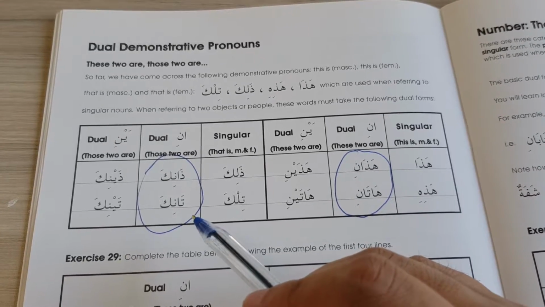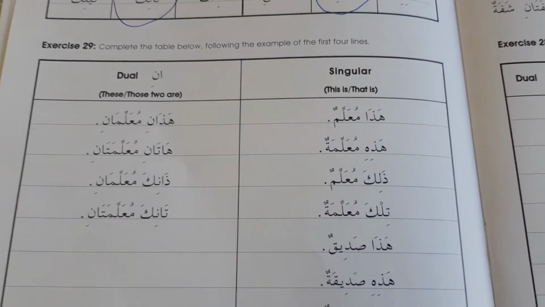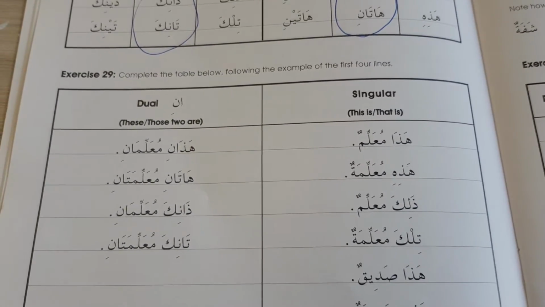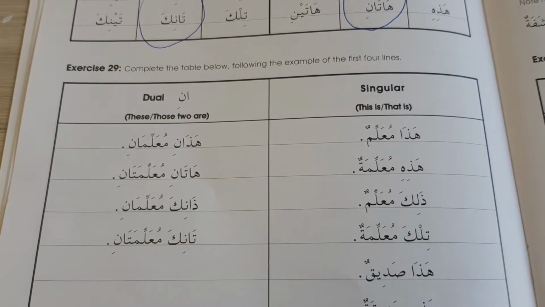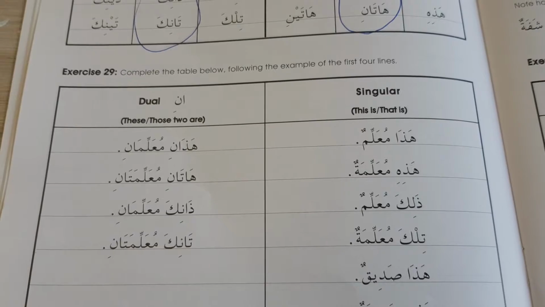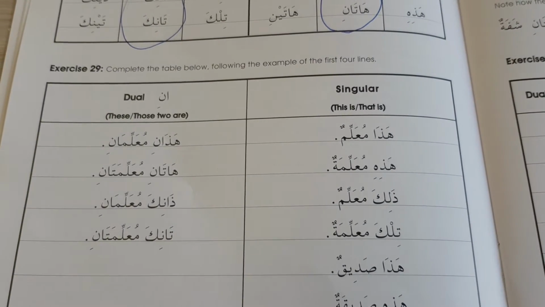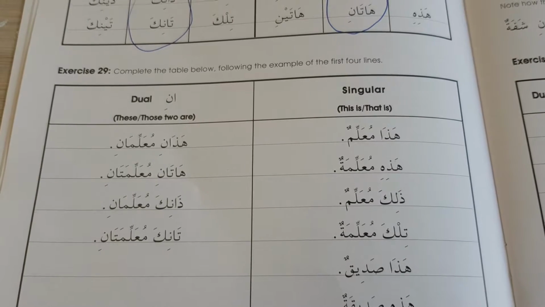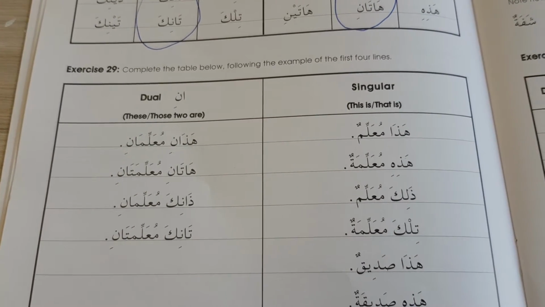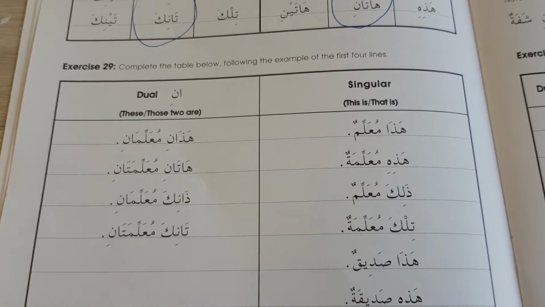Okay, so again, not too difficult. So let's have a look at these examples. Hadha muallim, this is a teacher. Now it will then become hadhani muallimani, these are two teachers. Hadhihi muallimah, this is a female teacher. Hatani muallimatani, these are two female teachers.